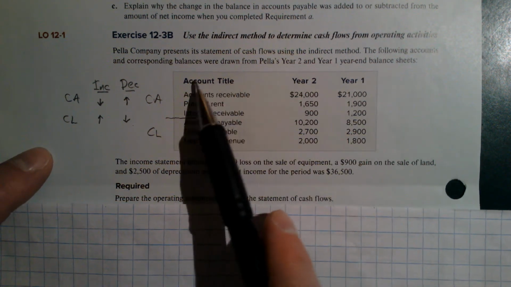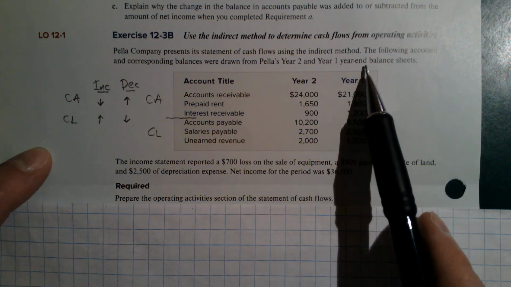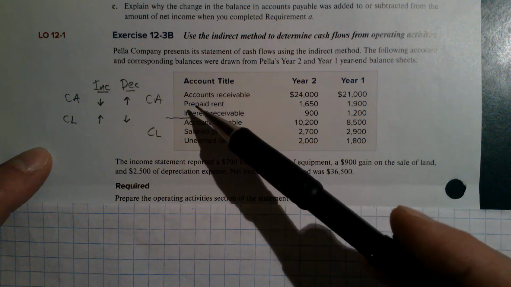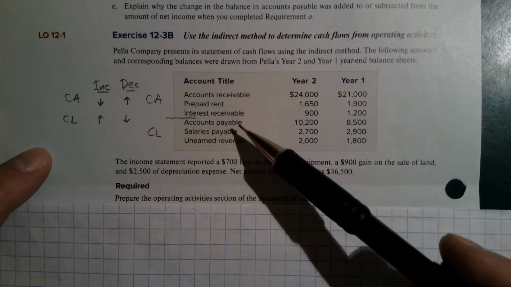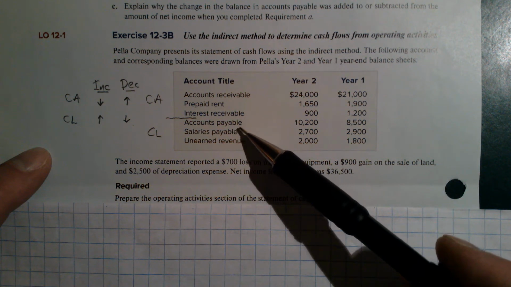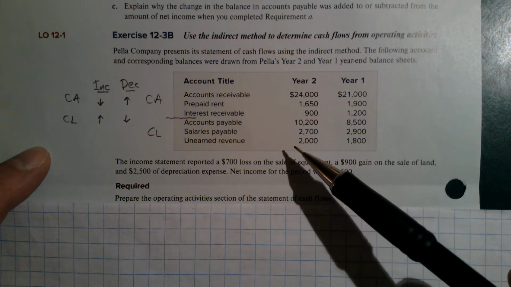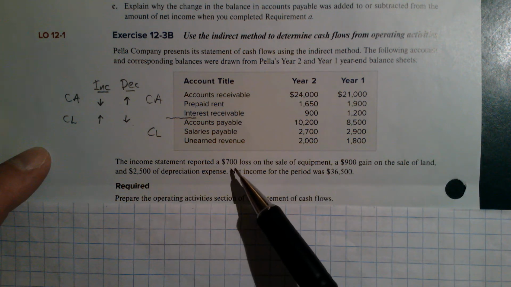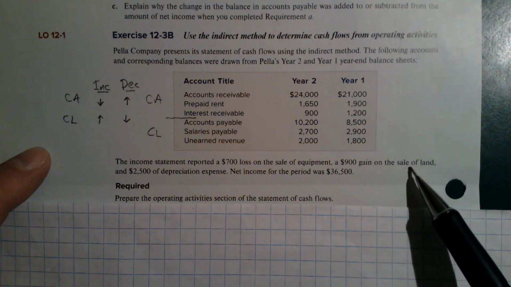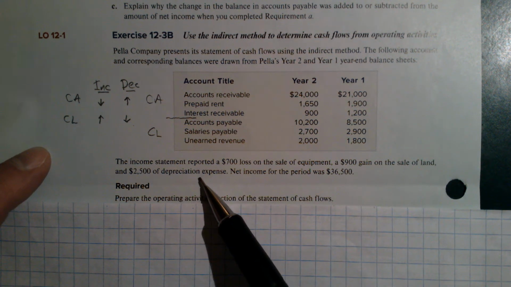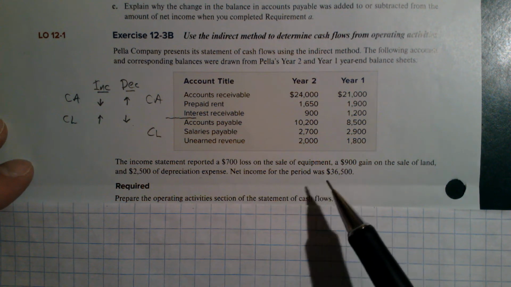The following accounts and corresponding balances were drawn from Pella's year 2 and year 1 year-end balance sheets. So I've got current assets of accounts receivable, prepaid rent, and interest receivable. And then I've got current liabilities of accounts payable, salaries payable, and unearned revenue for both years. The income statement reported a $700 loss on the sale of equipment and a $900 gain on the sale of land and $2,500 of depreciation expense. Net income for the period was $36,500.